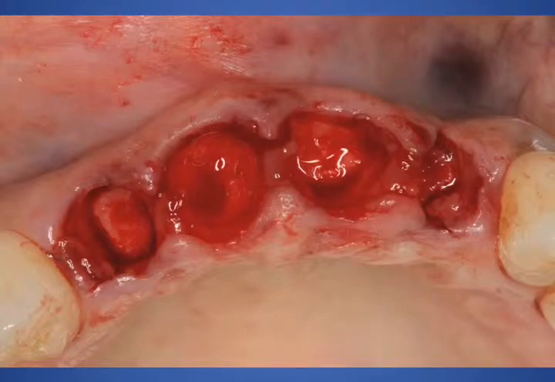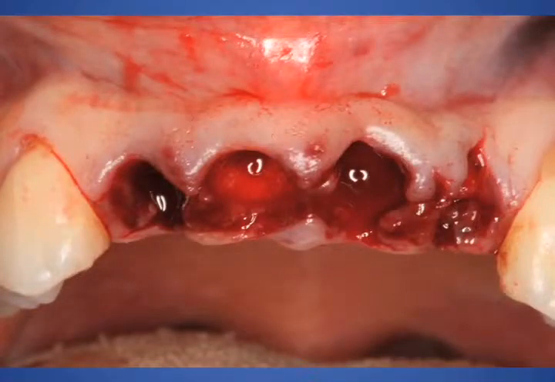And you can see after the extraction we have viable bone to work with, very shallow socket sites, so I feel very comfortable in the placement of our dental implants. We have pretty good width also because it's an immediate extraction situation. The buccal plate is really intact and should turn out to be a nice situation for us.